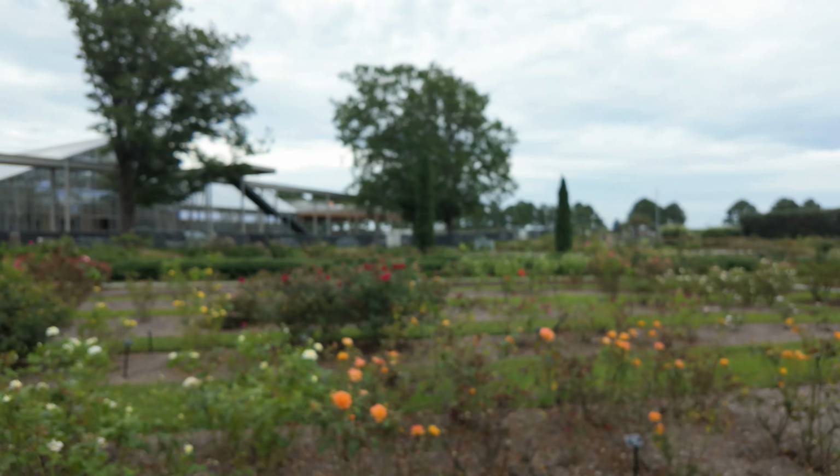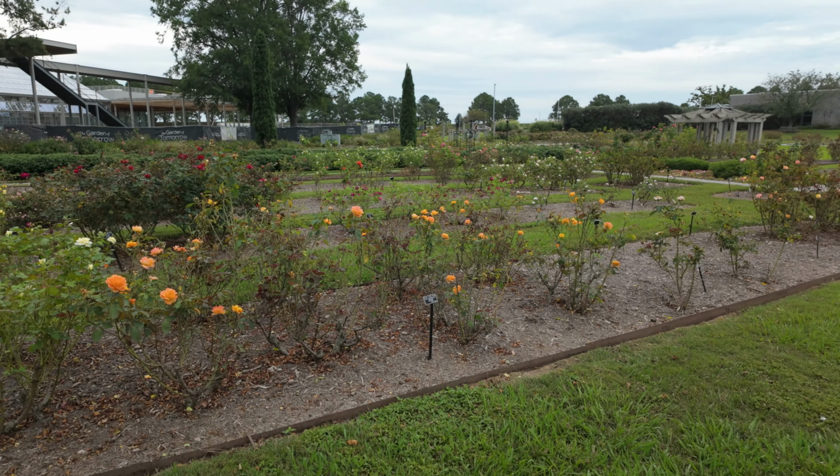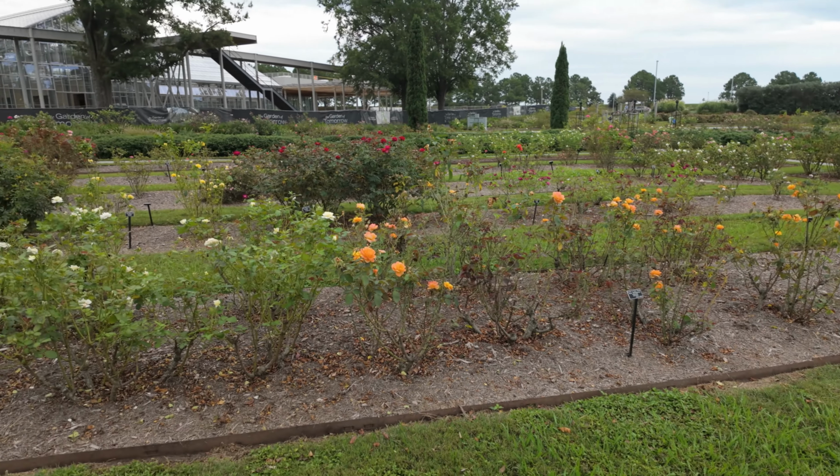Let's get some roses. They don't move very much. And there shouldn't be much chance of someone walking into the frame.